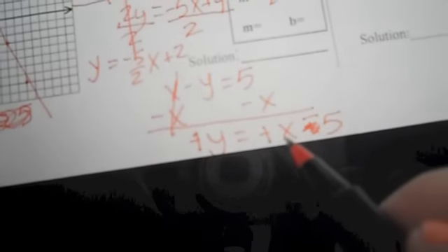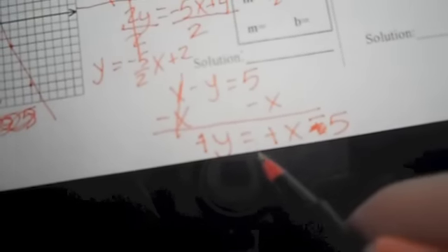This one, dividing by negative 1 makes it positive. Dividing negative x by negative 1 makes it positive. And now this one is a negative. So y equals positive x minus 5. So our m is a positive 1, and our b is a negative 5.